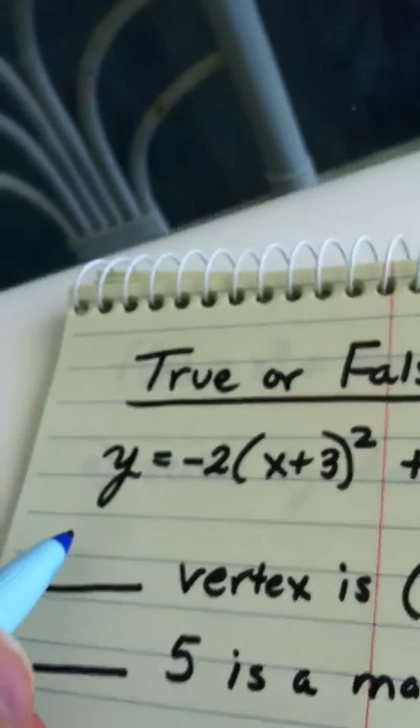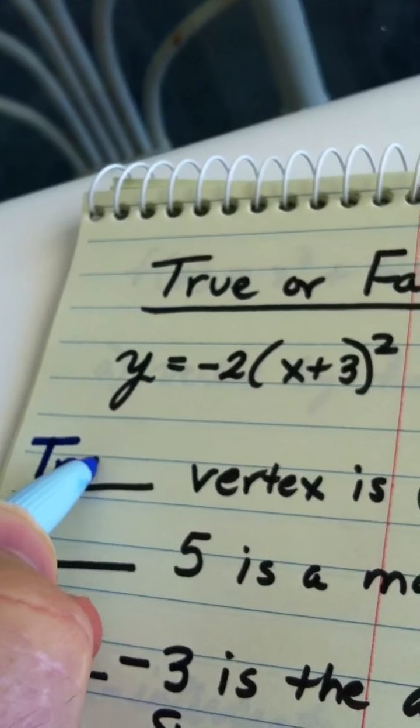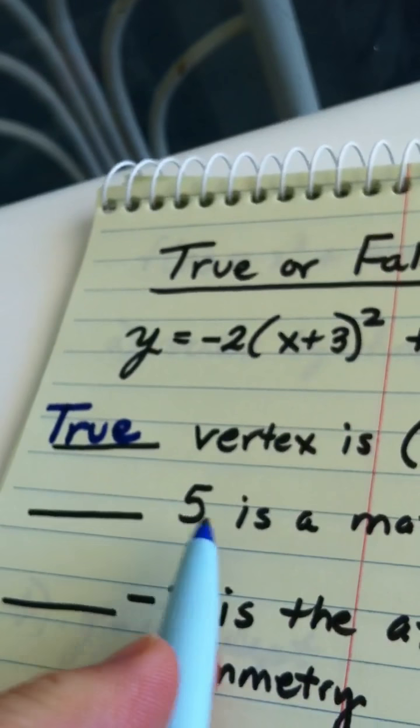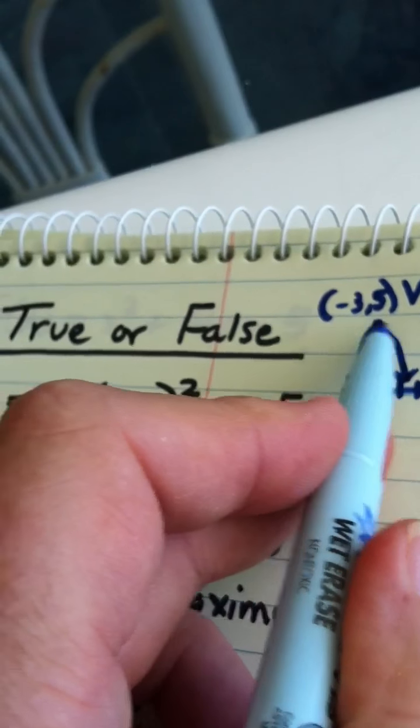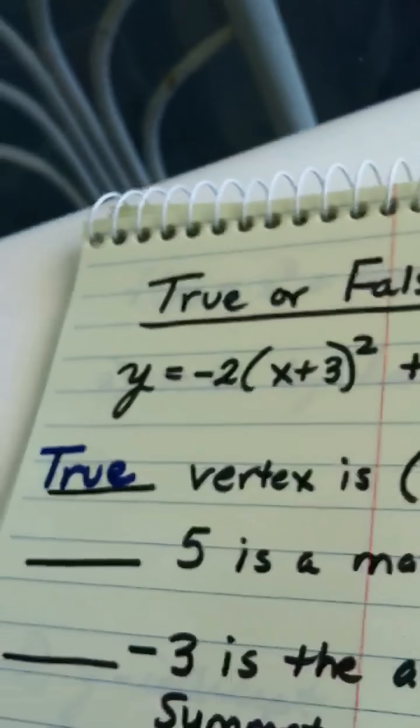True. Five is a maximum value. Well, true, because that's the y value of the vertex and everything else is below it.